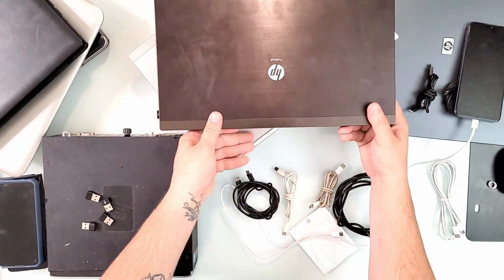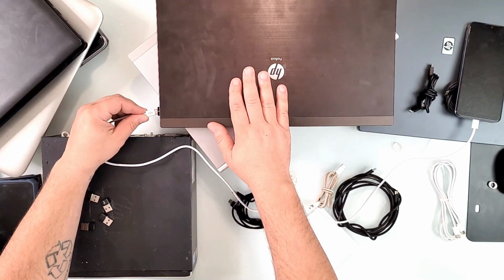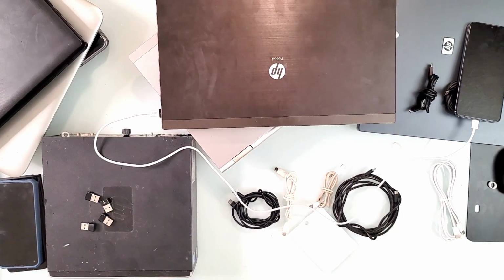And I have it ready to plug my USB-C cable from my devices or any kind of device you might have, just like that, and you're done. You're good to go. Seriously, that easy.